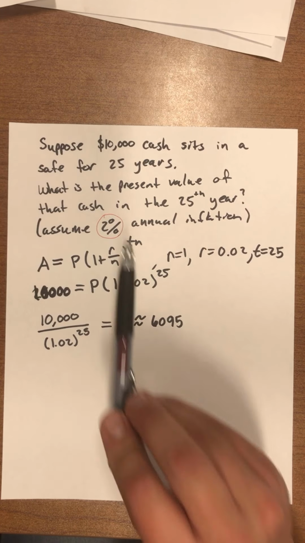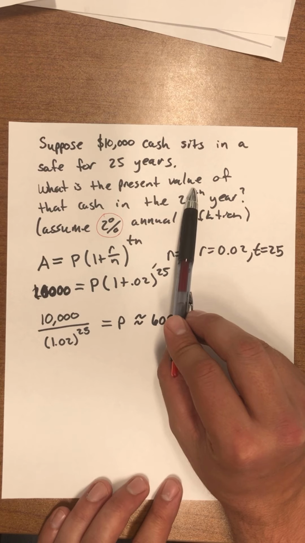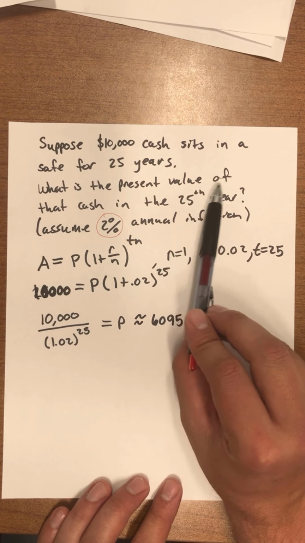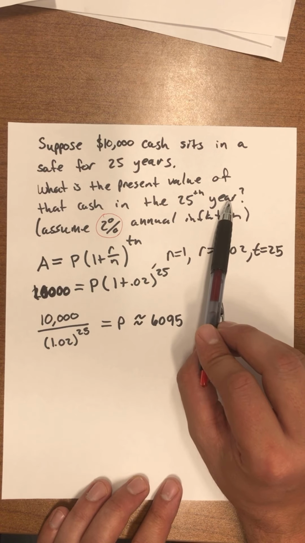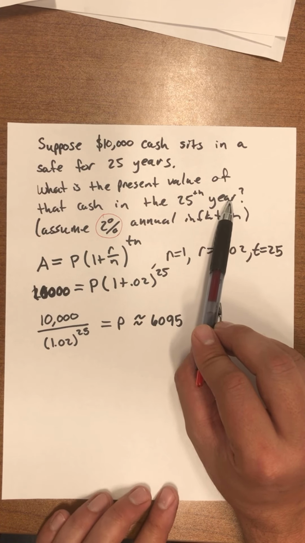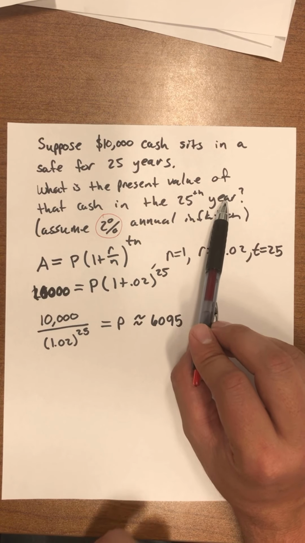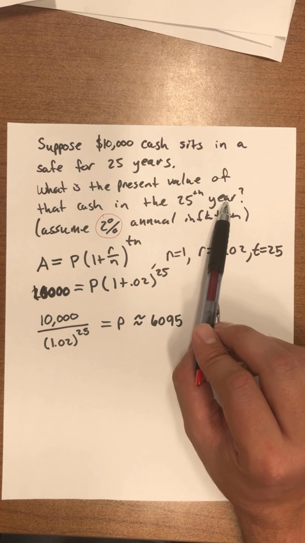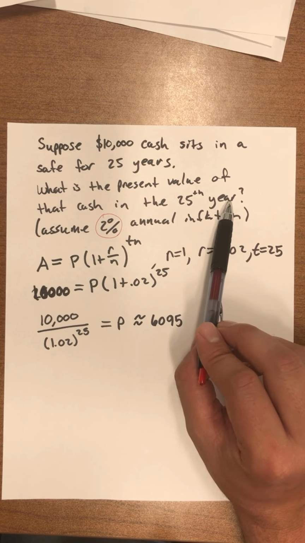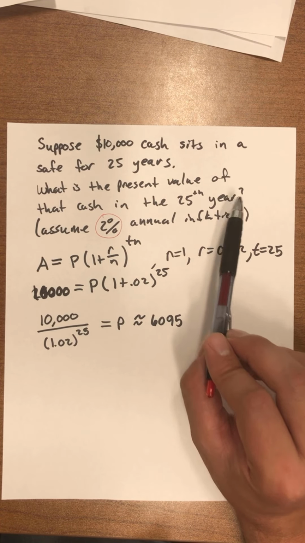So we're going to answer the question, what is the present value of that $10,000 in the 25th year? In year 25, we're going to unlock that safe and we're still going to have $10,000, but we want to ask ourselves, this $10,000 is worth how much money 25 years ago?